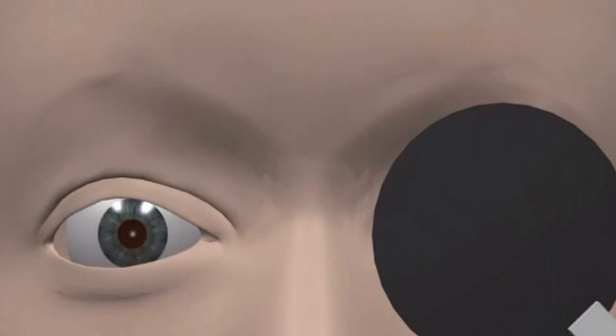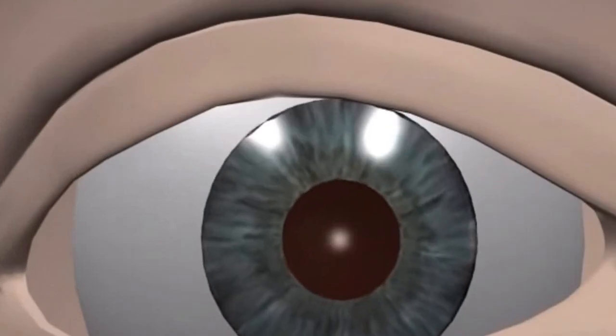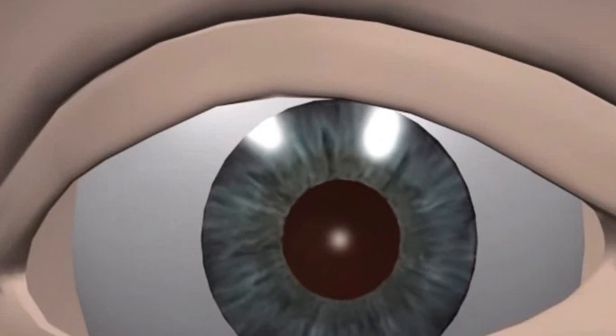Movement of the cornea away from the midline is abduction. Movement towards the midline is adduction. Movement upwards is supraduction, or elevation, and downwards is infraduction or depression. Rotation of the upper cornea towards the midline is incyclotorsion, or intorsion, and rotation away is excyclotorsion, or extorsion.